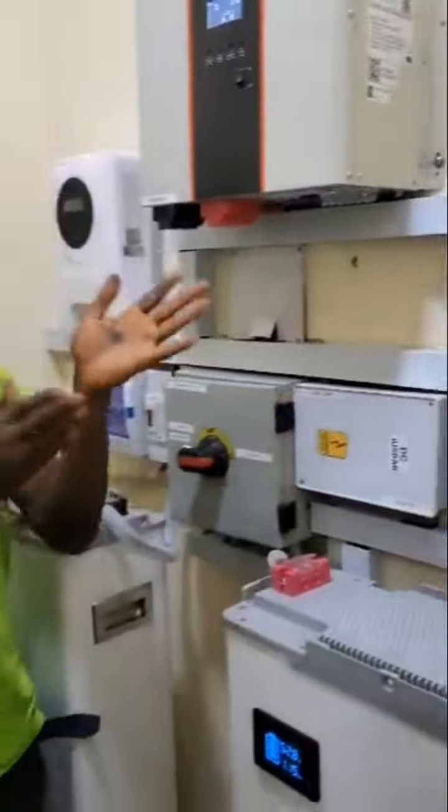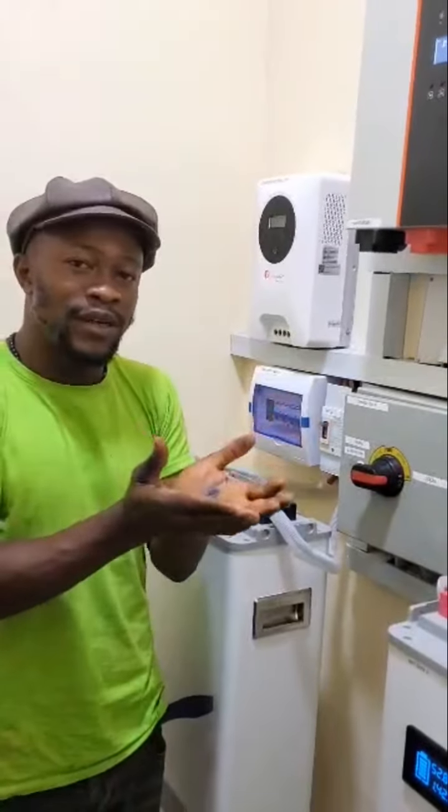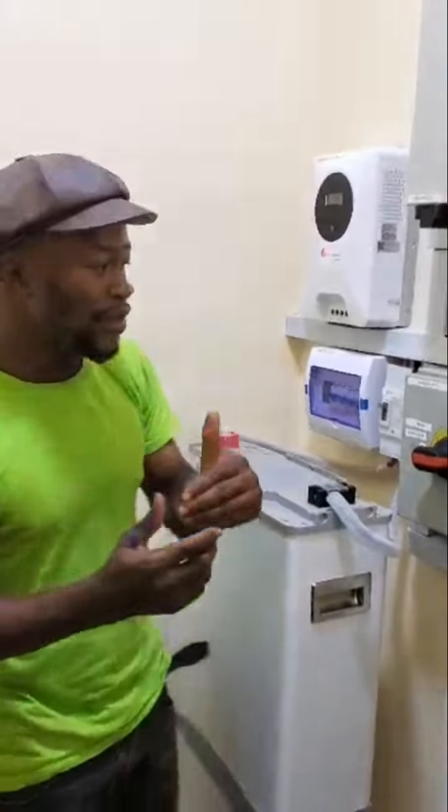In one array, we have 15 pieces of 550 watt solar panels. These are connected together, with each panel having a PV voltage of about 45 volts. We have to see parallel of about 5 to make 130 volts. You understand? Let me not go more technical.